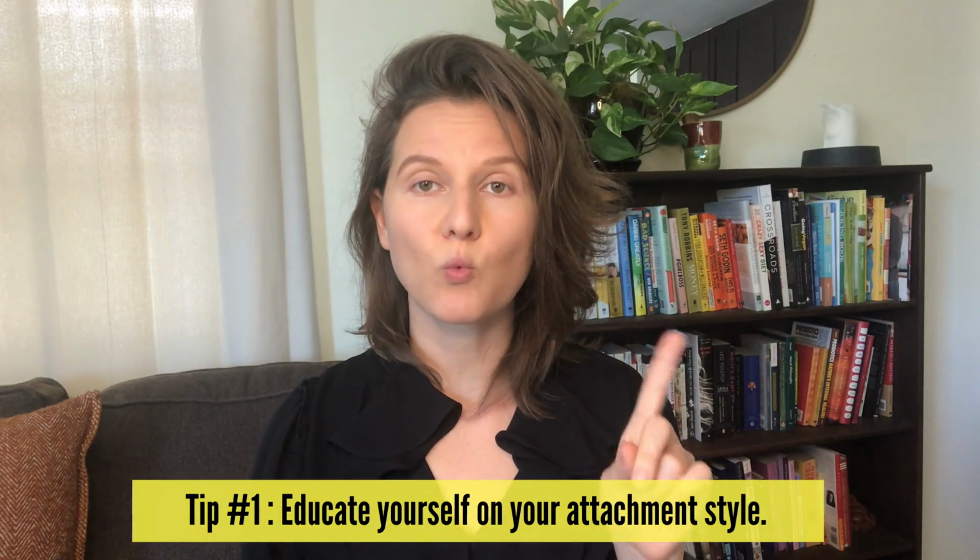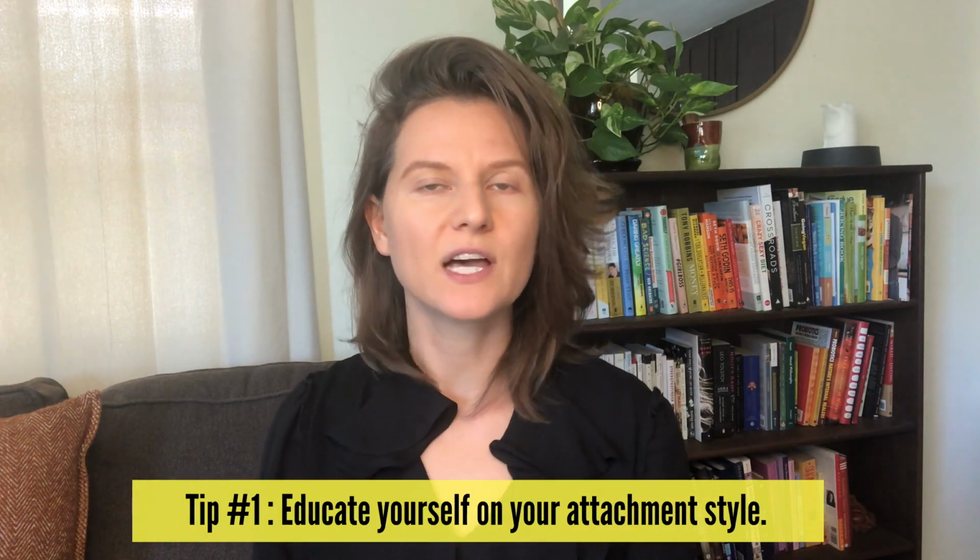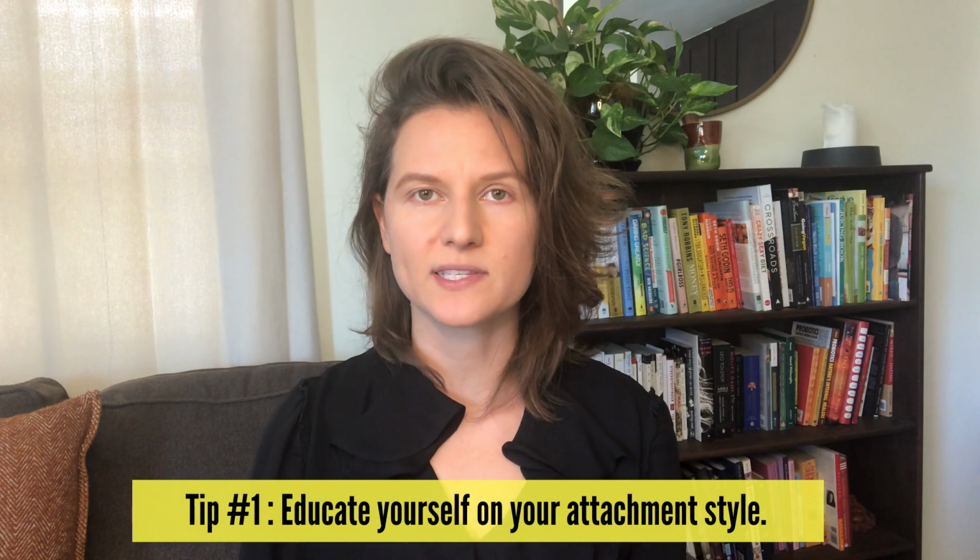Let's talk about tip number one. Tip number one is understanding anxious attachment style. If you don't understand something, it's difficult to change it. If you understand why you're being clingy, if you understand what's underneath that behavior, then you start to gain the awareness and the possibility to change a behavior in your life.